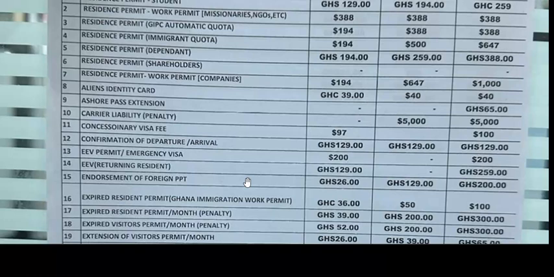And guess what, guys? We found out today that other fees are increasing. Let me just say this: once again, there's too much information to share in one upload. Ghana never had a plan for us as the diaspora.